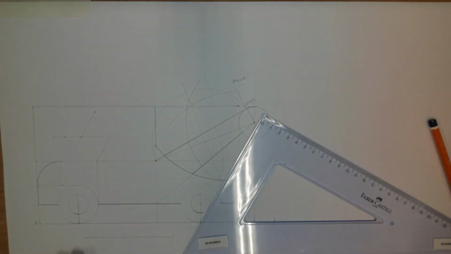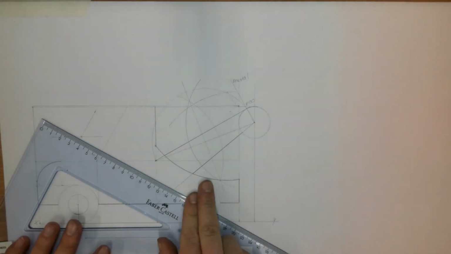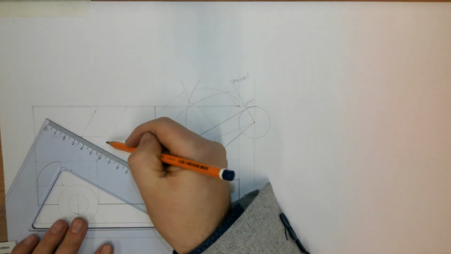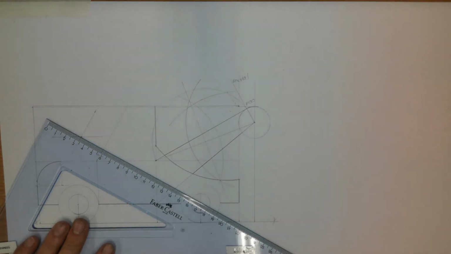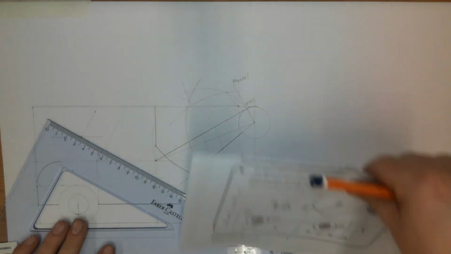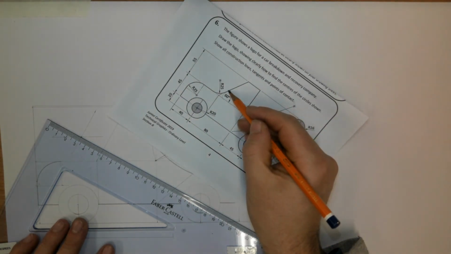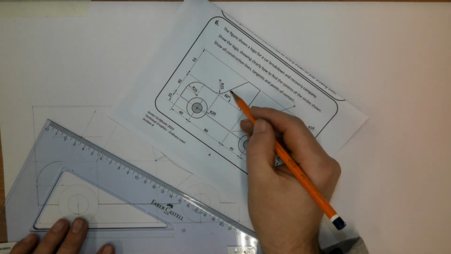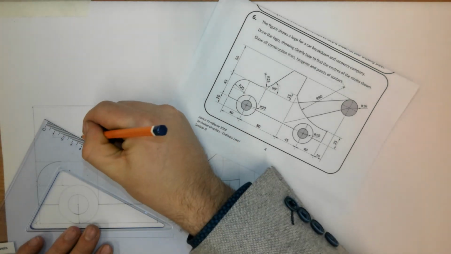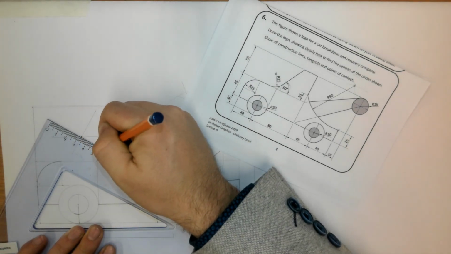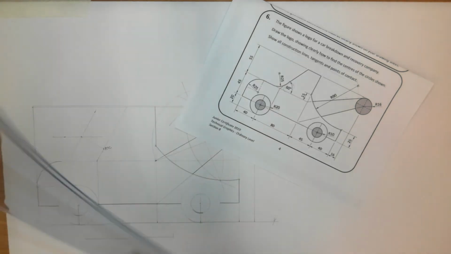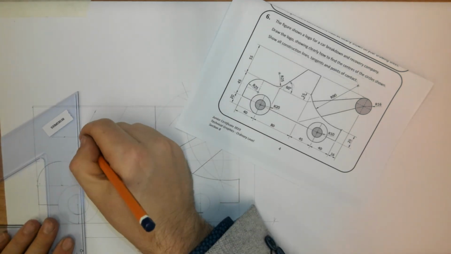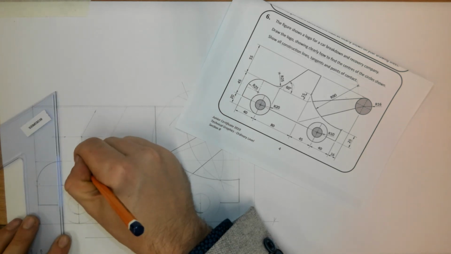Then to get the point of contact, basically where the curve turns to a straight line, I'll show you that on the diagram. To get where it turns from a curve to a straight line, we're going to draw a 30-degree line from the center point there. That's the point of contact, and we're also going to draw a straight line down here. That's the point of contact.